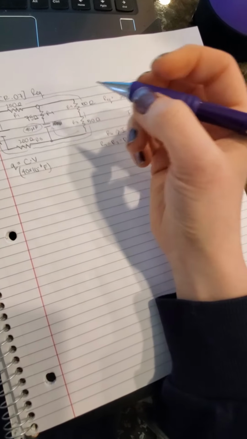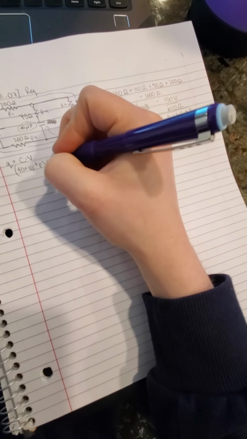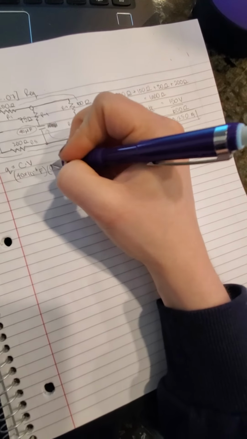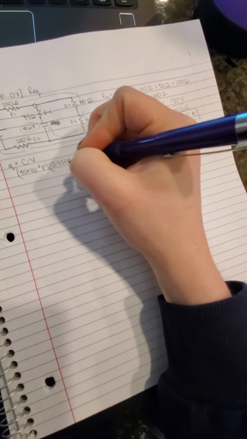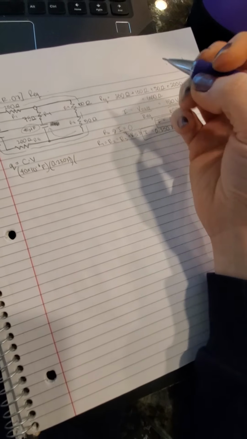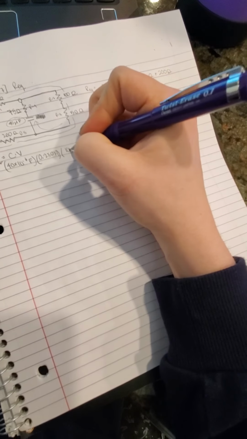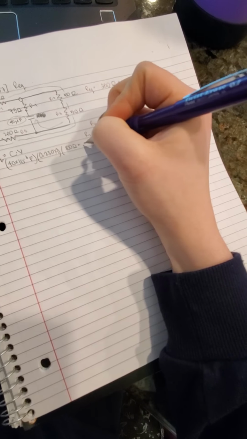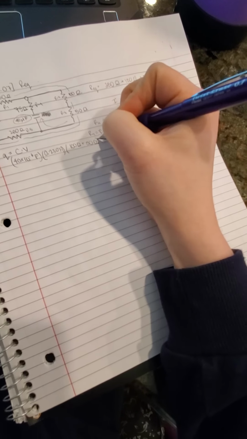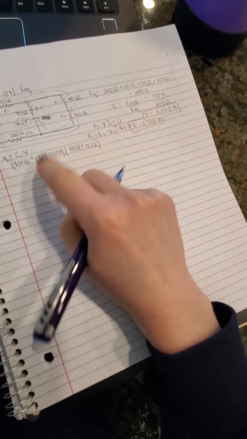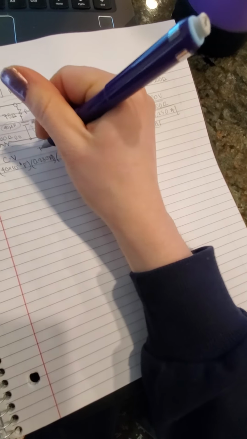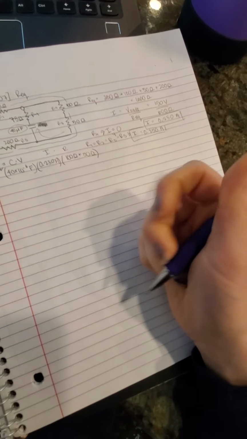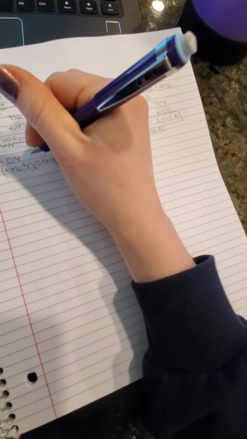And then 0.250 amps times 100 ohms plus 50 ohms, because that's V, I times R. And that's volts.